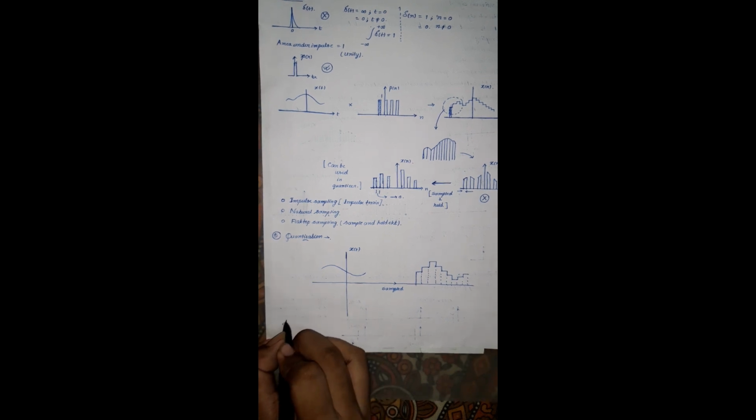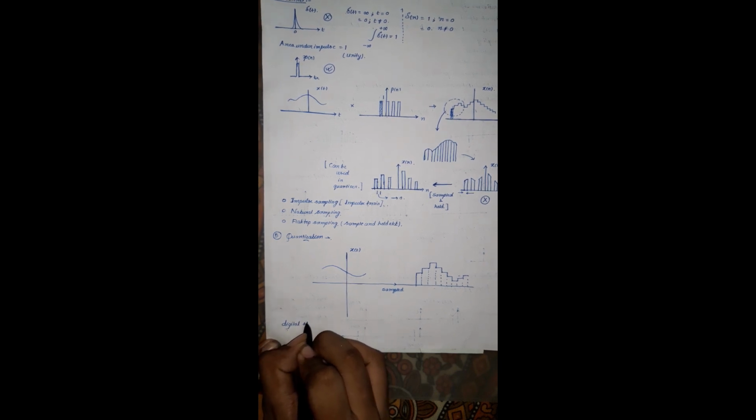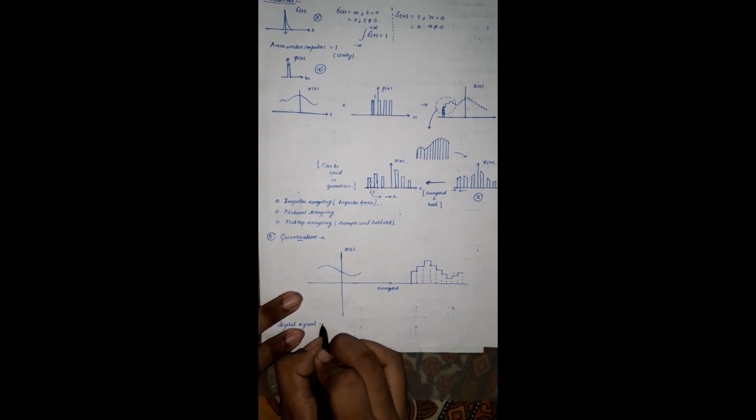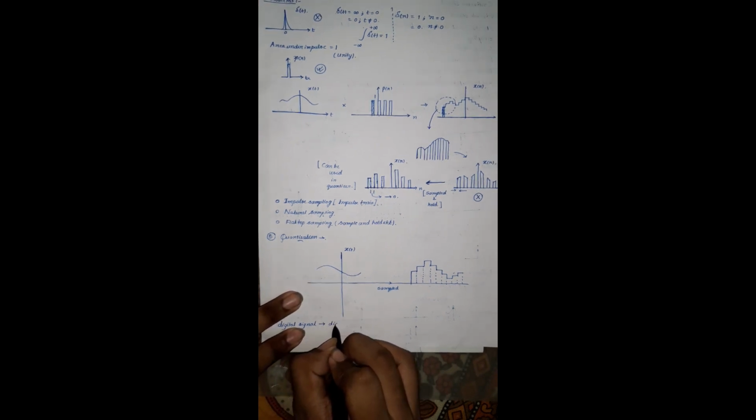But we haven't converted it into a digital signal, because we know that a digital signal is nothing but a combination of zeros and ones. That means digital data is required. But from here, can we say that it is digital data?